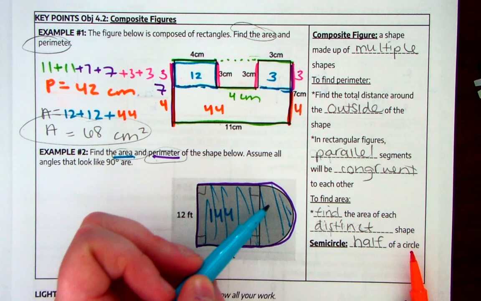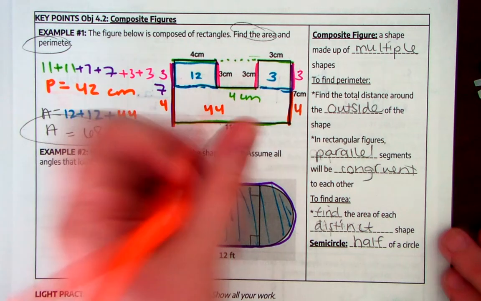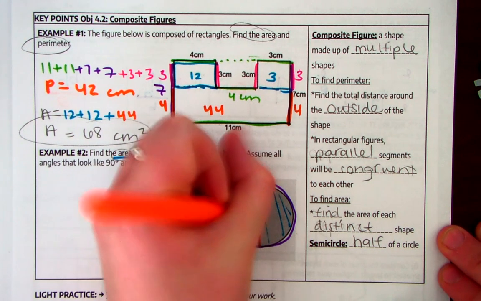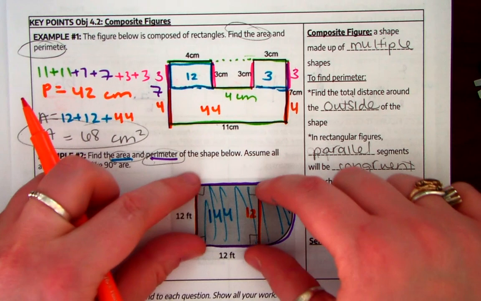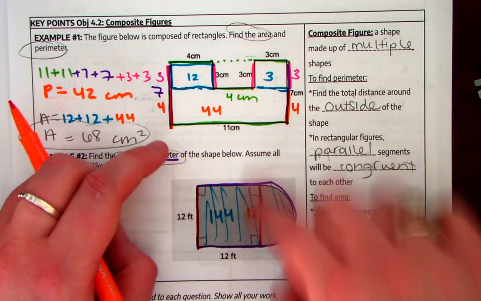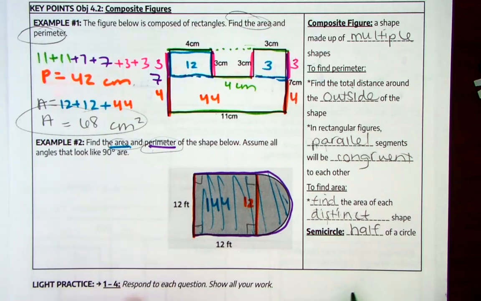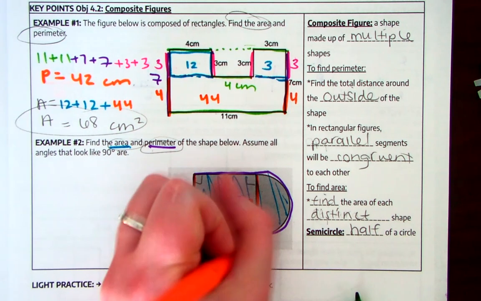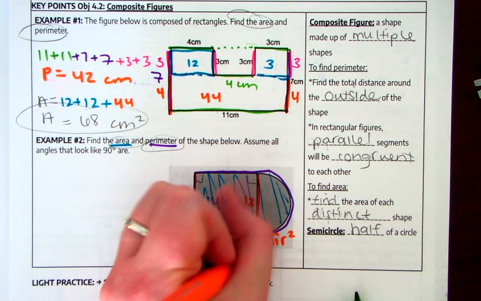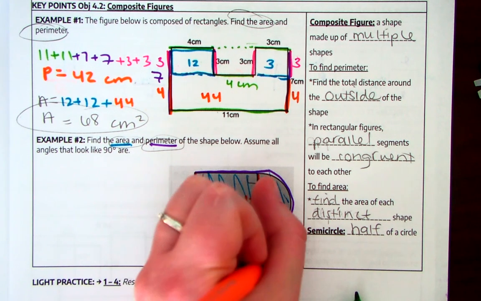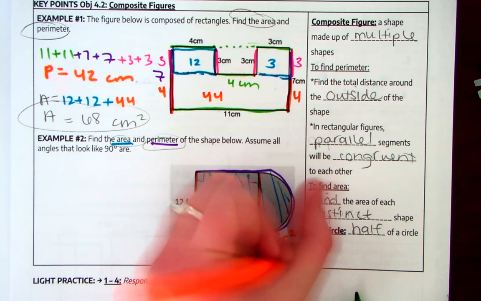Now, to find my semicircle, this is also 12, because again, parallel sides of a square. So let me do my formula for area. Area is pi r squared. So area equals pi times 12 squared.